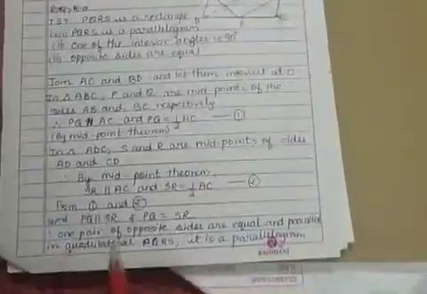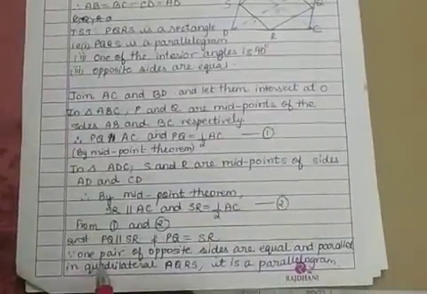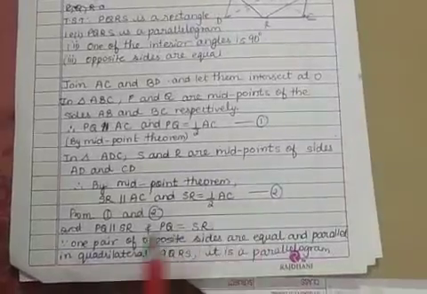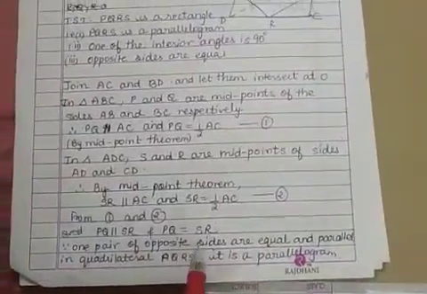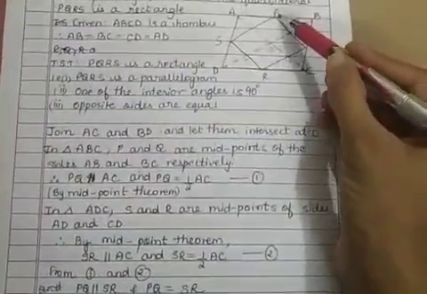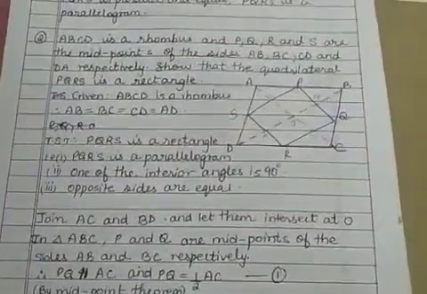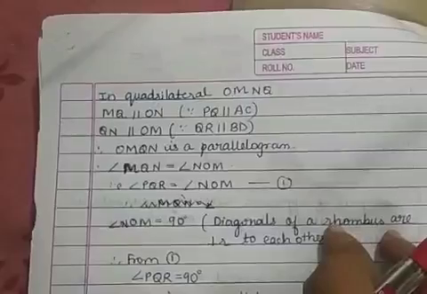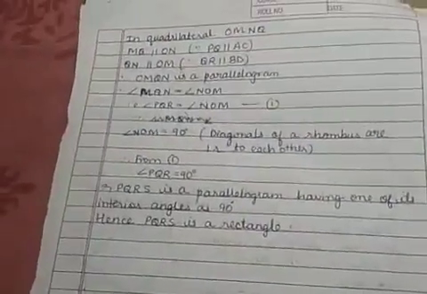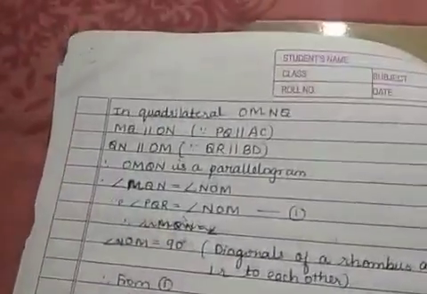Correct? So we can use this theorem which says if one pair of opposite sides are equal and parallel in a quadrilateral, then it is a parallelogram. So PQRS is a parallelogram. So next we have to show that one of the angles is 90 degrees.